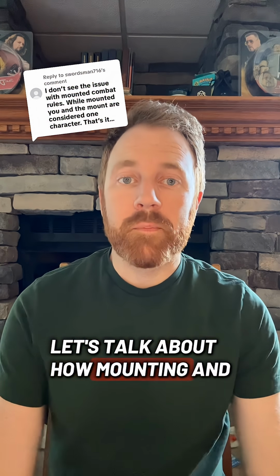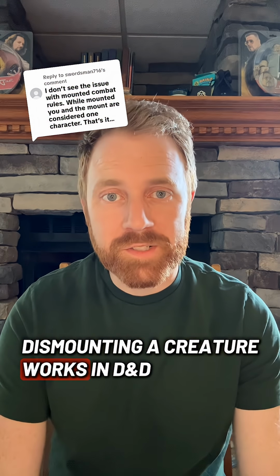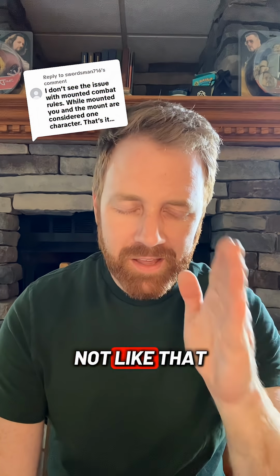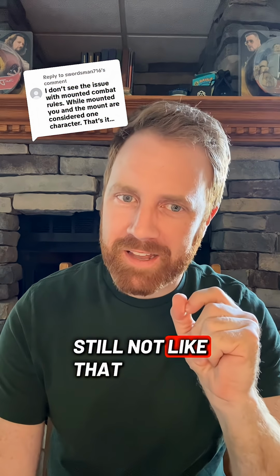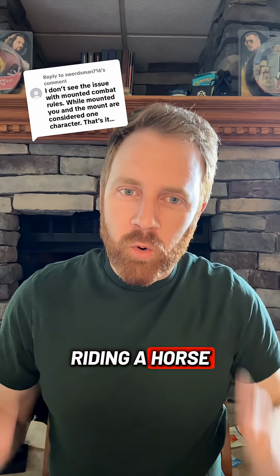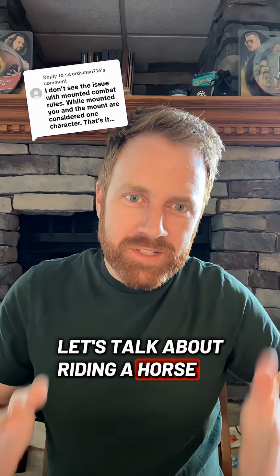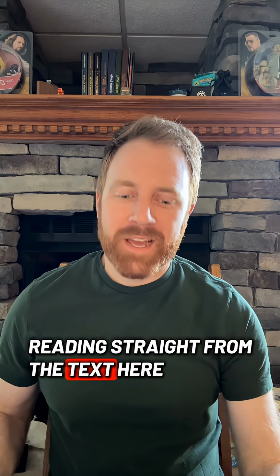Let's talk about how mounting and dismounting a creature works in D&D 5e. Not like that. Not like that. Horses. Still not like that. Riding a horse. Let's talk about riding a horse in D&D. Reading straight from the text here.